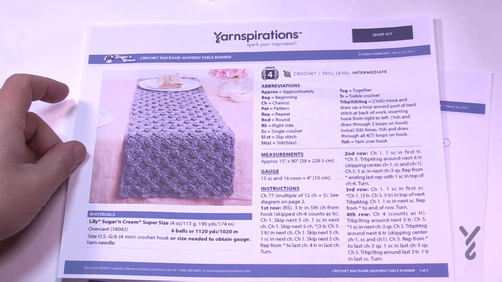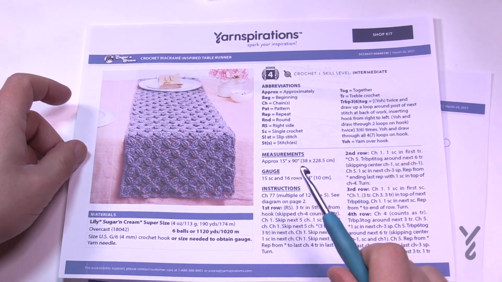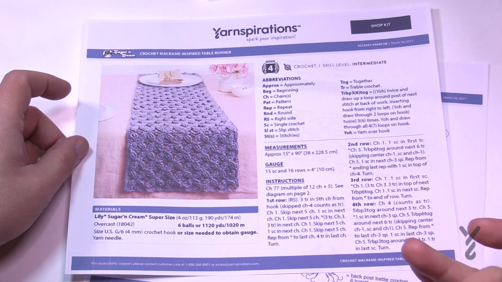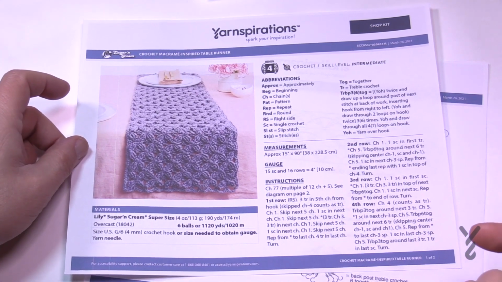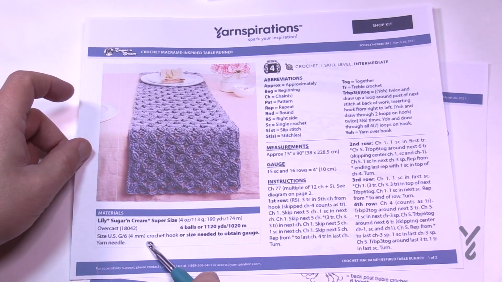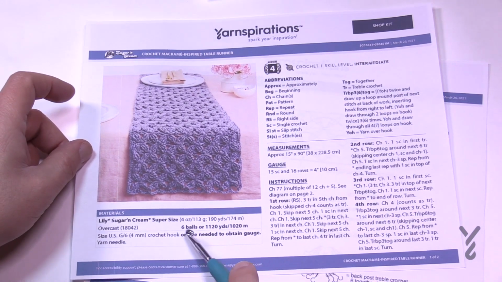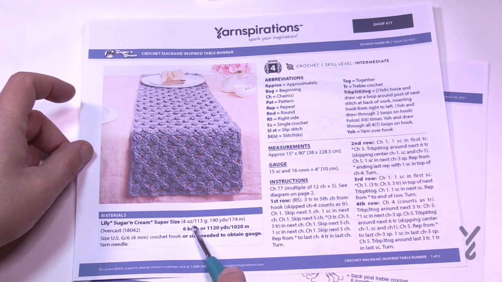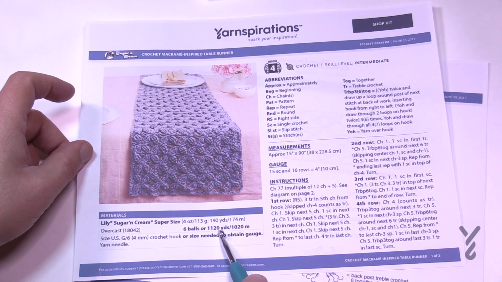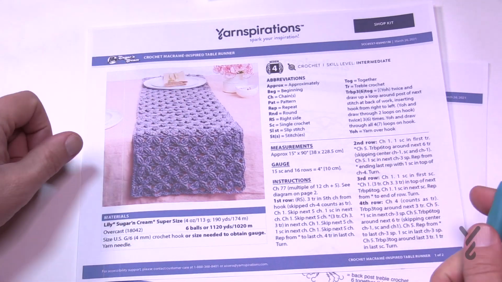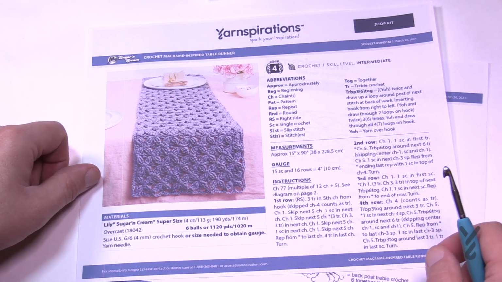Okay, so now that we've done a preview of this, we're going to be moving on with the table runner. We have the Lily Sugar and Cream. You're going to want to use cotton yarn for your table and your kitchen needs. It is very easy to maintain. It also can act as a hot plate if you wanted to do that because it is cotton yarn. We're going to be using a 4mm size G crochet hook or obtain the size gauge. These are the super size balls of 4 ounces, and there are 6 balls of those, or 1120 yards, just in case you have the jumbo size Lily Sugar and Creams as well, or the smaller versions.